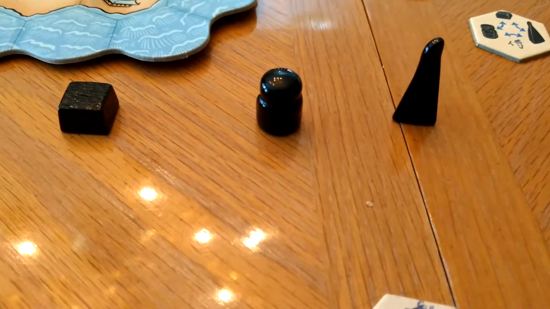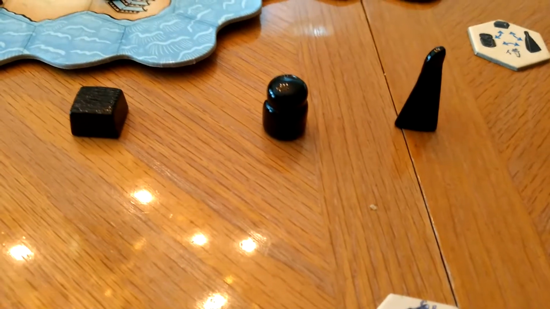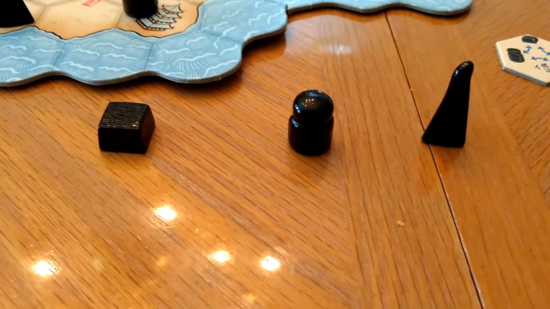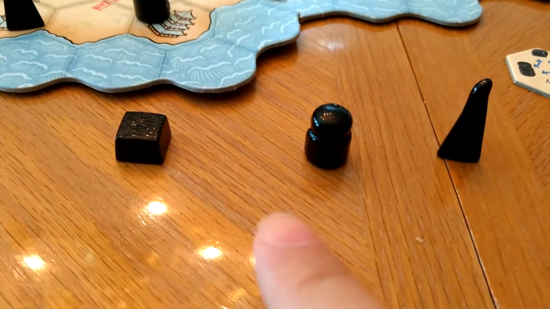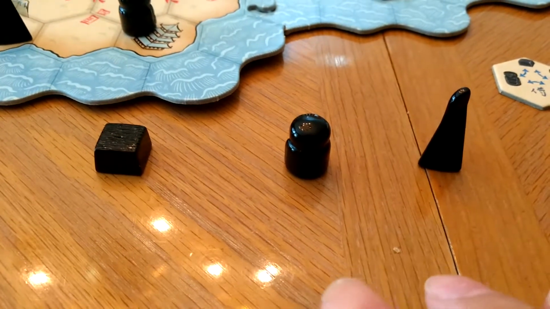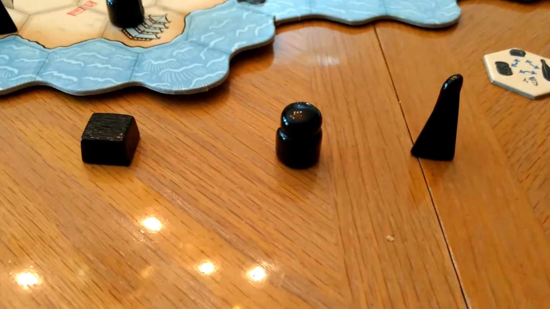If no one has two of the most, then at that time, you have to have the most in at least one of these pieces. And when I say the most, there are no ties. You have to have more than anybody else.